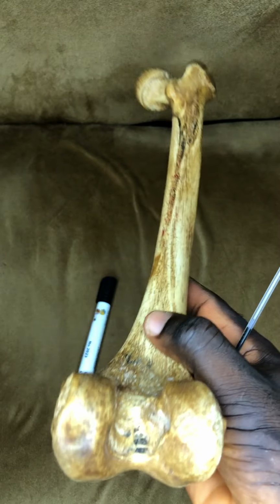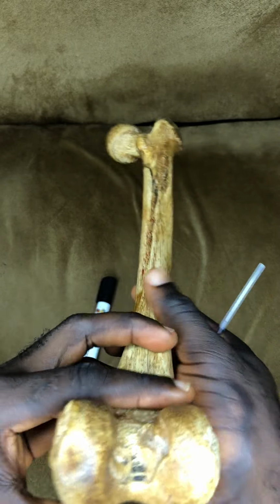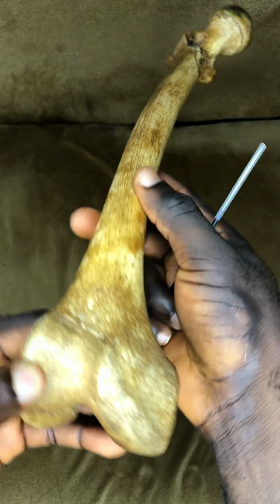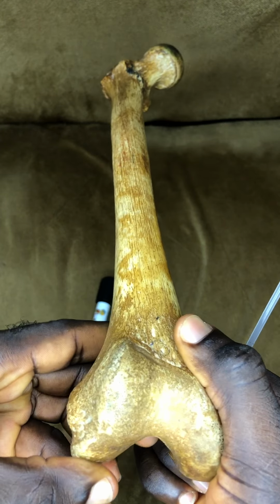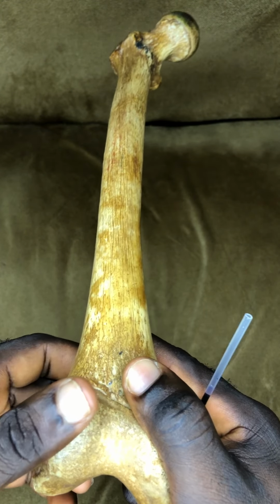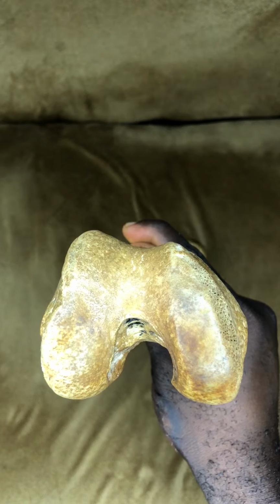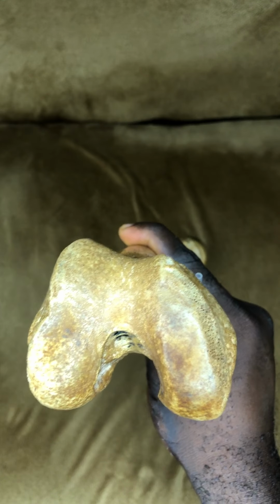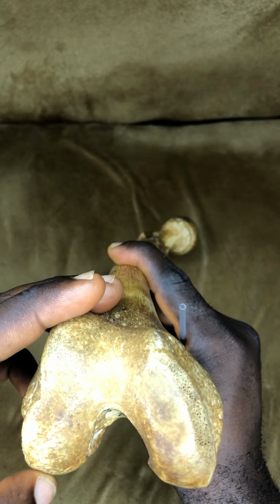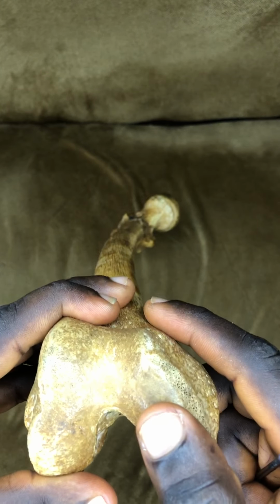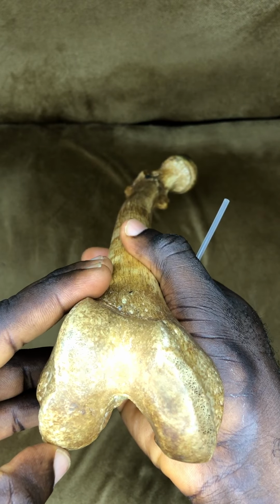Now, let's start with the medial and lateral condyles. This is the medial condyle, while this is the lateral condyle. These are rounded bony areas located at the distal aspect of the femur, right? You can see they are located at the distal aspect of the femur. Here is the medial condyle because the head is facing medial, right? While this is the lateral condyle.